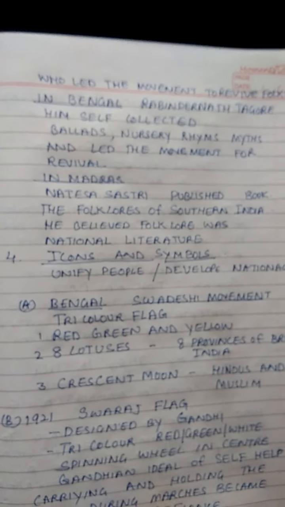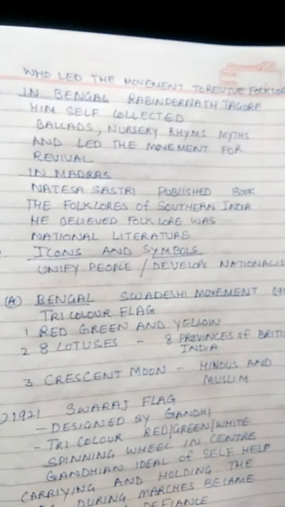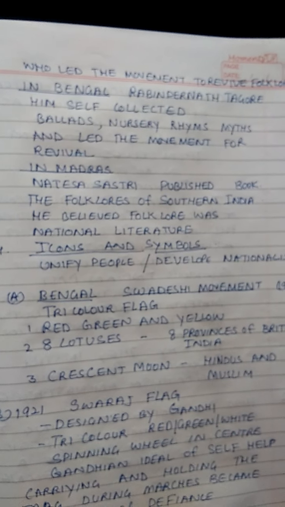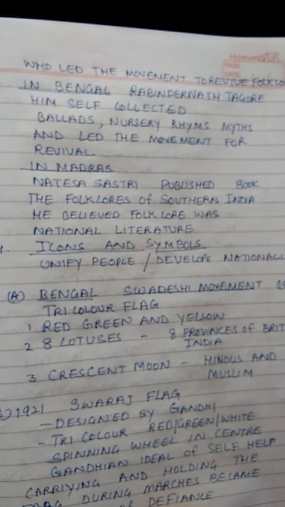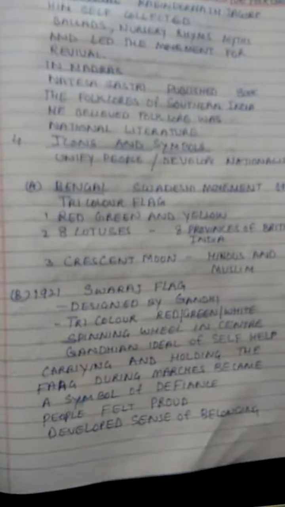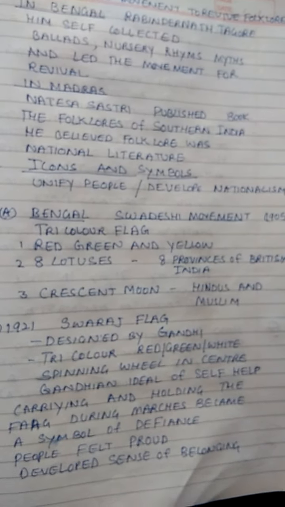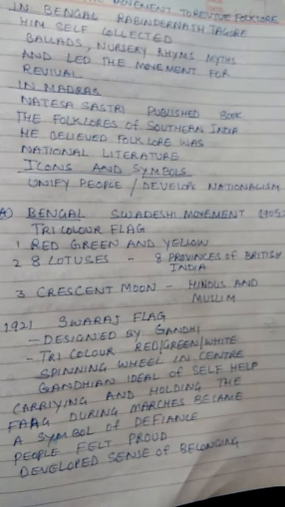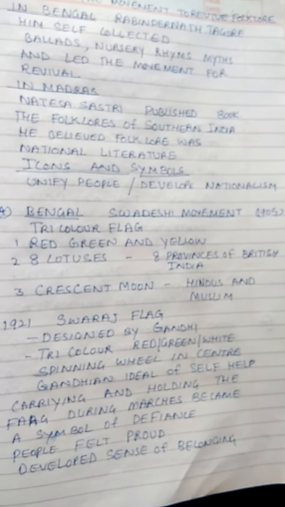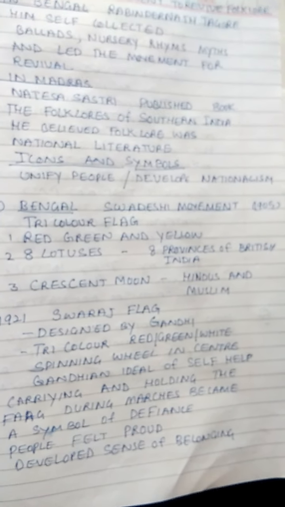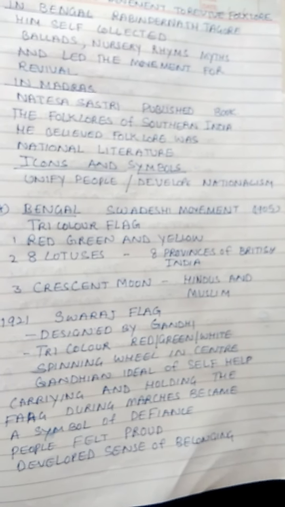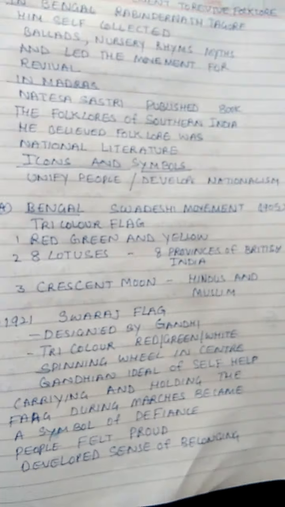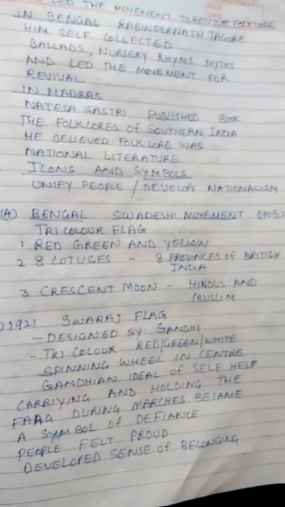Then, children, the fourth was icons and symbols. Because icons and symbols can unify people, they can develop nationalism. So, there were certain icons and symbols which actually brought the Indian people together. First, I will talk about the flag that was used during the Swadeshi movement in Bengal. It was a tricolor flag, red, green, and yellow. There were eight lotuses, which represented the eight provinces of British India. And then there was a crescent moon, which was sacred for both Hindus and Muslims. During the Swadeshi movement in Bengal, people used this flag. They would feel very proud to hold the flag.